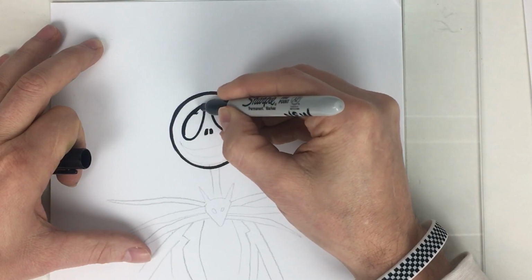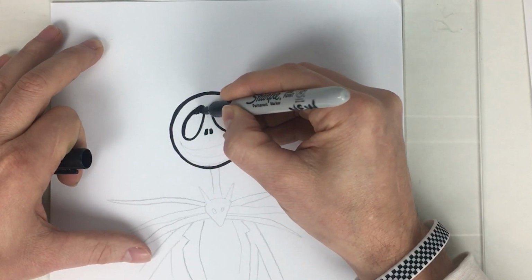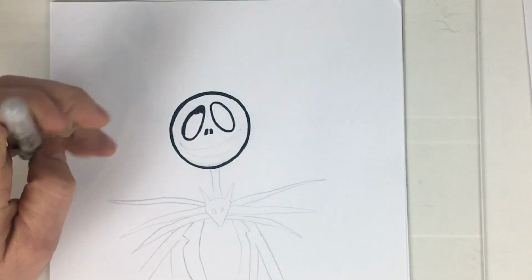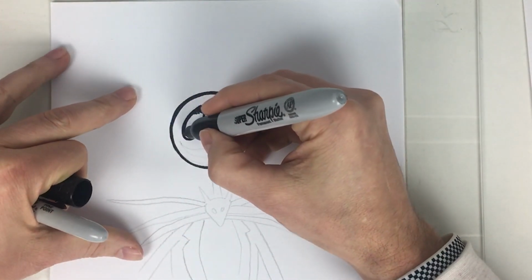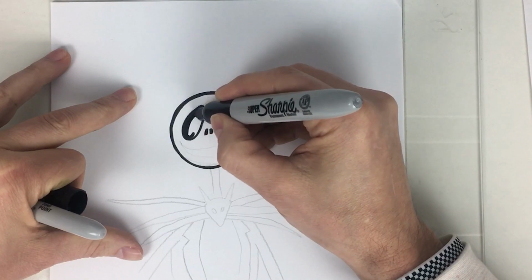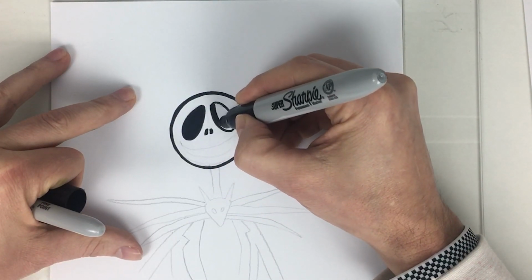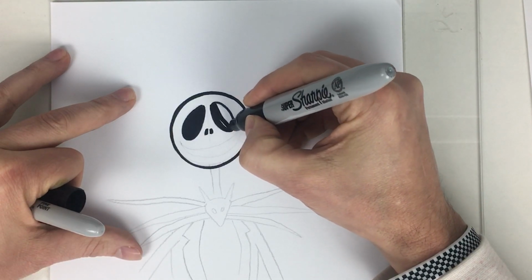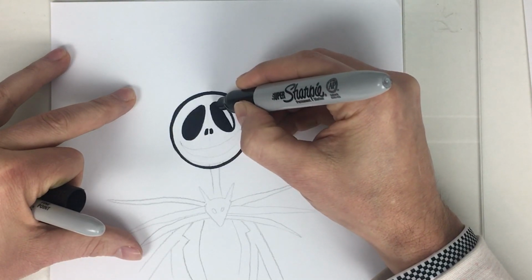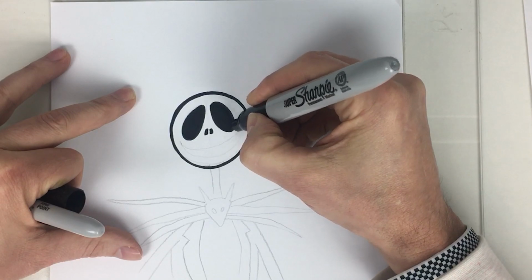Let's go ahead and color this in. I know my Sharpie's getting a little dry. I'm going to use my big one. There we go. Nice straight lines. Keeps it a little cleaner.